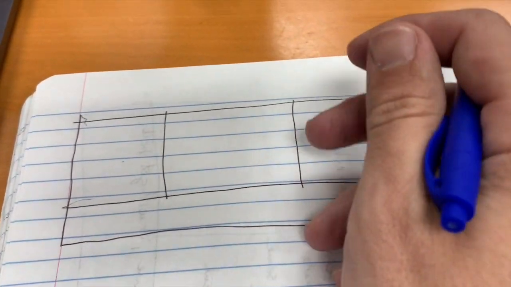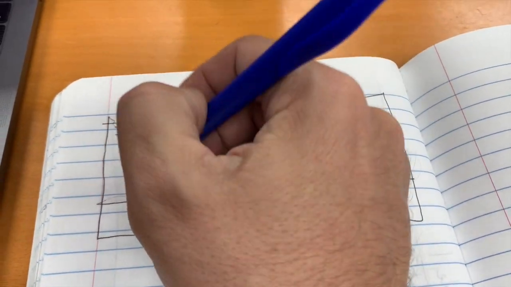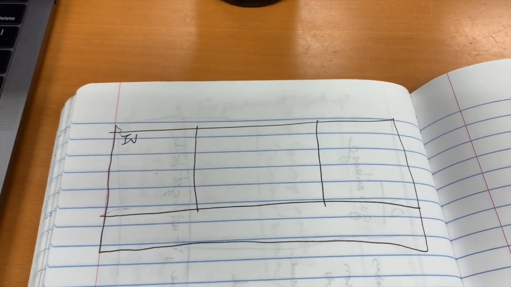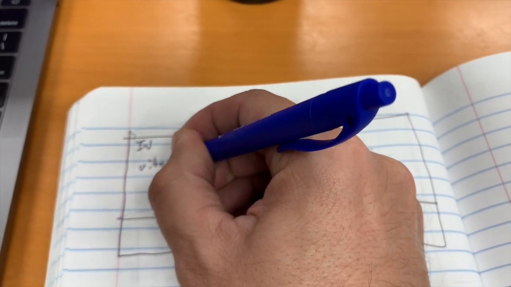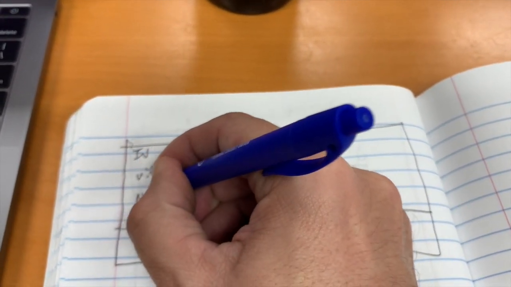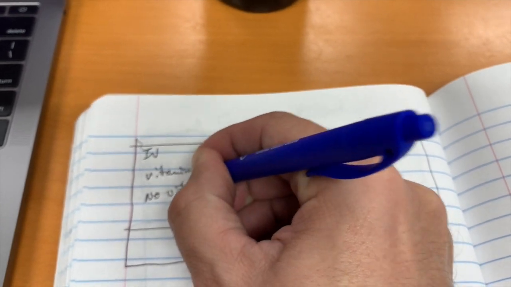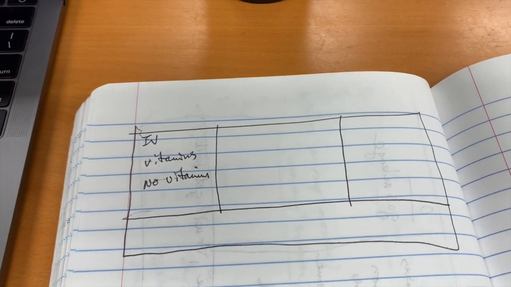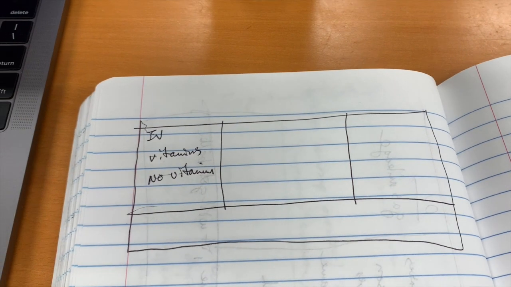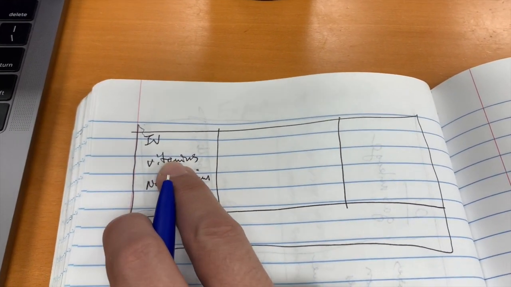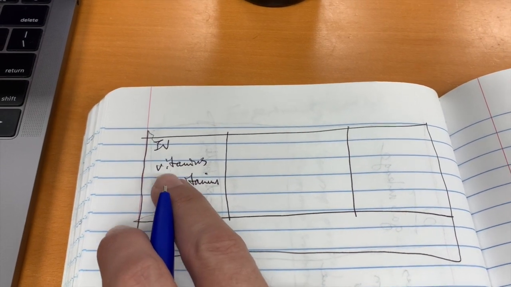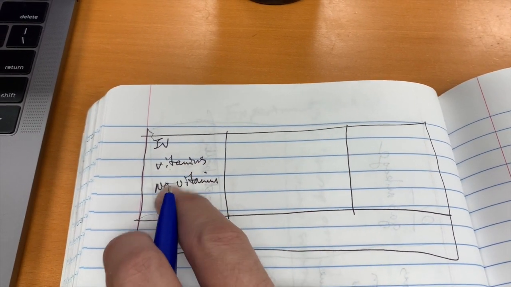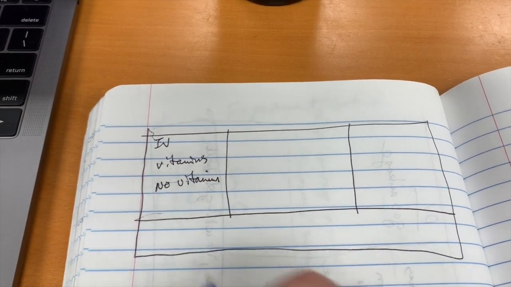Okay, I hope you paused it. So let's check what you came up with. First thing, independent variable. What's the input? The input is going to be vitamins. Vitamins or no vitamins. Now we could get more complicated and look at different types of vitamins, but we're going to keep it simple. Vitamins or no vitamins. We could do Flintstone vitamins, we could do gummy vitamins, we could do all kinds of different ones, but we're only going to test vitamins or no vitamins.